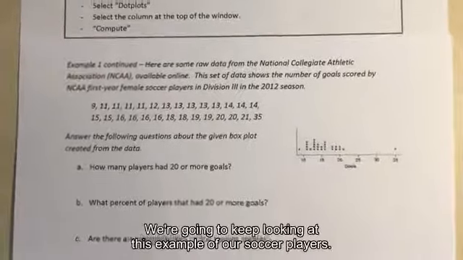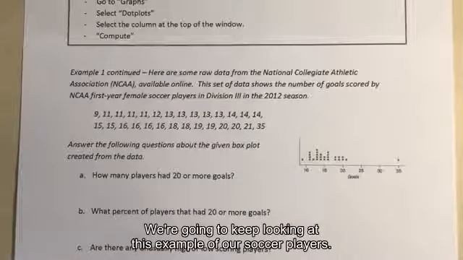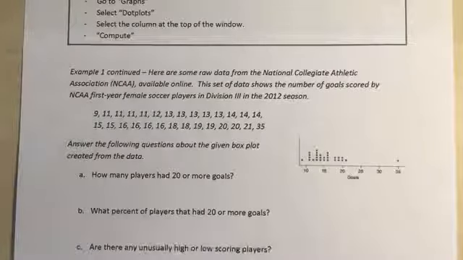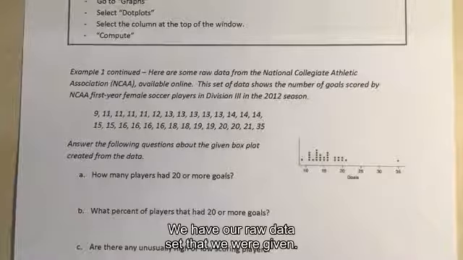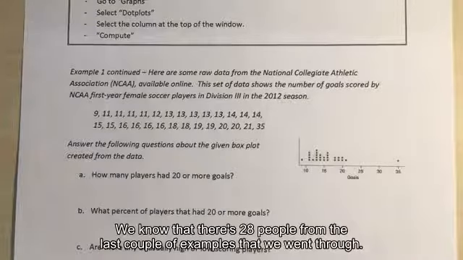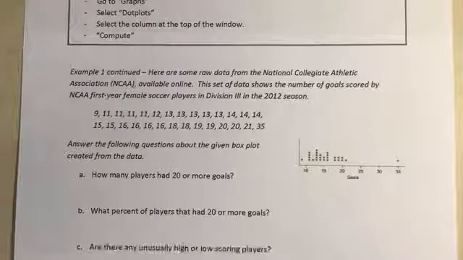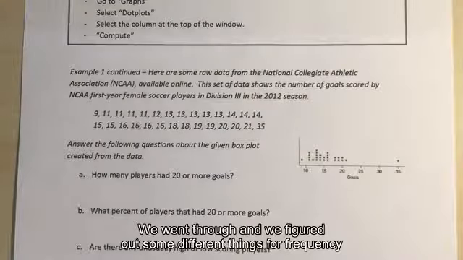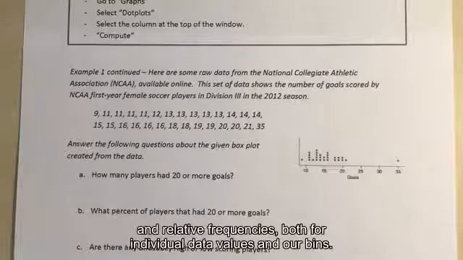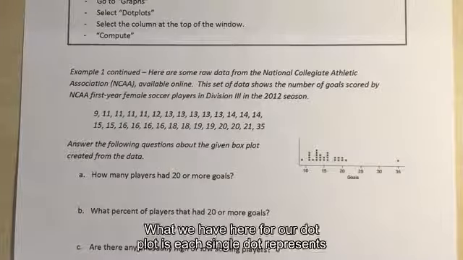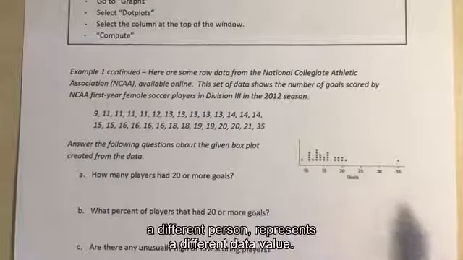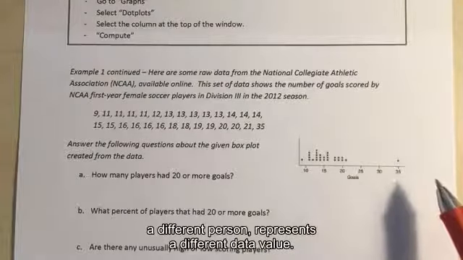All right, so we're going to keep looking at this example of our soccer players. We have our raw data set that we were given. We know that there's 28 people from the last couple of examples that we went through. And we figured out some different things for frequency and relative frequencies, both for individual data values and our bins. What we have here for our dot plot is each single dot represents a different person, a different data value.